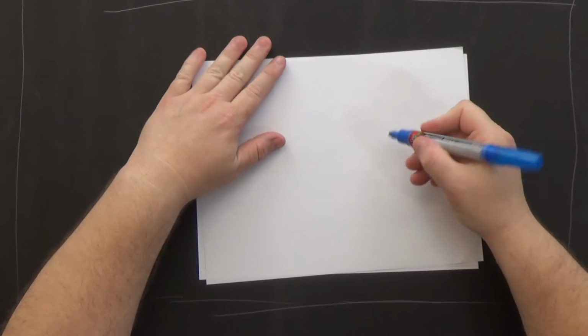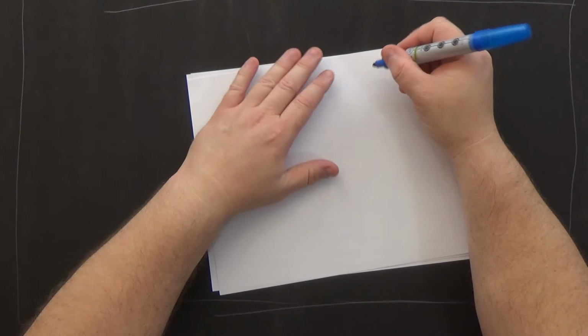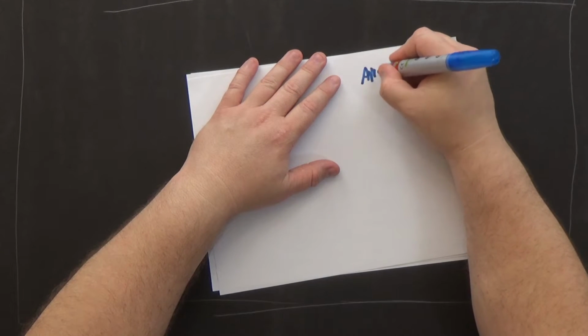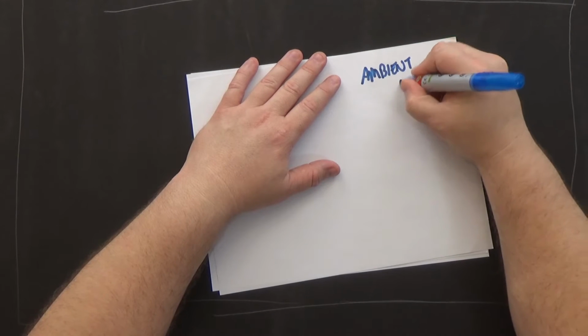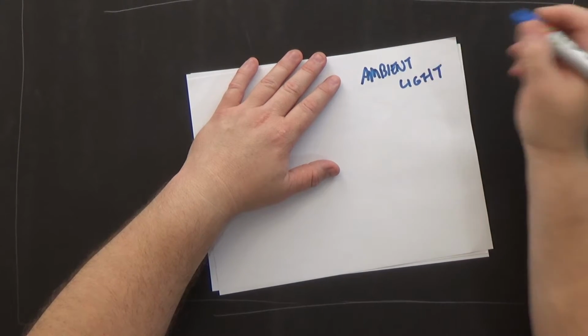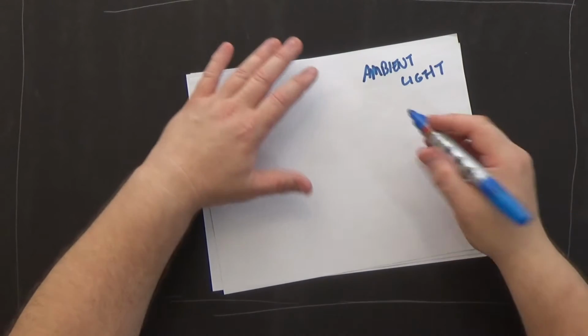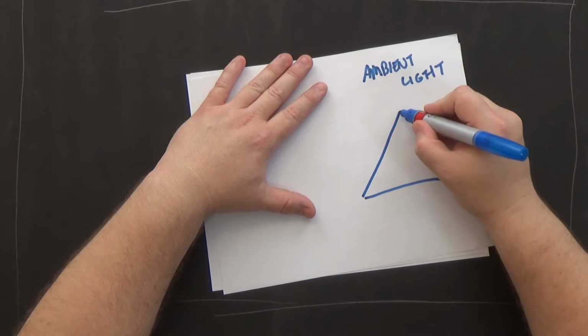Let me get my magic marker out here. Now we know about the normal exposure triangle for ambient light. Write it correctly here. And that exposure triangle is much like this.